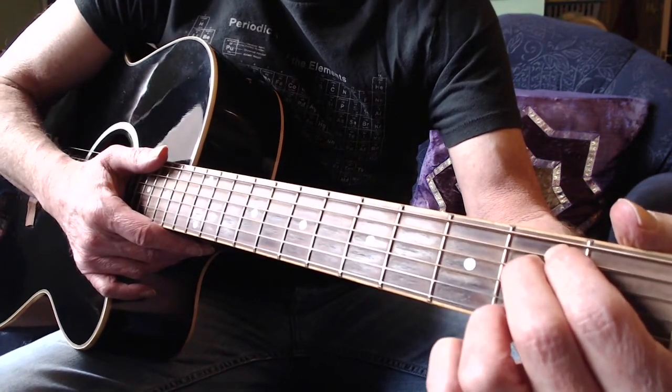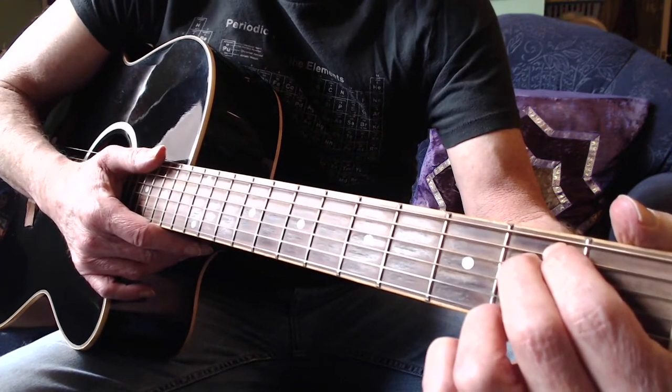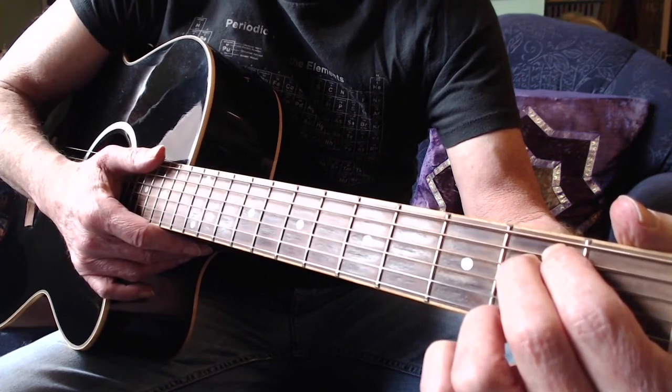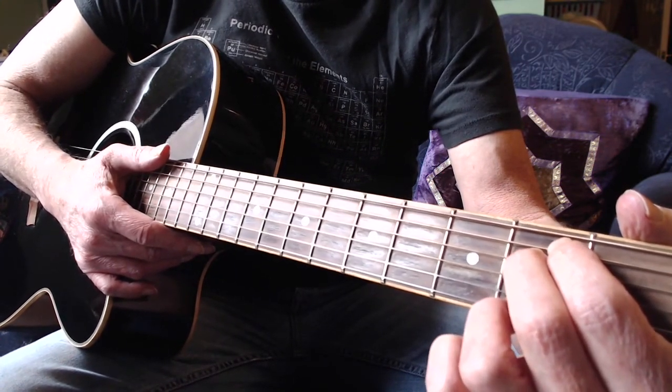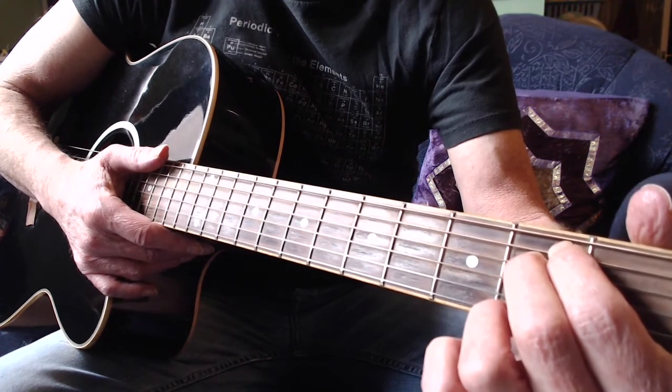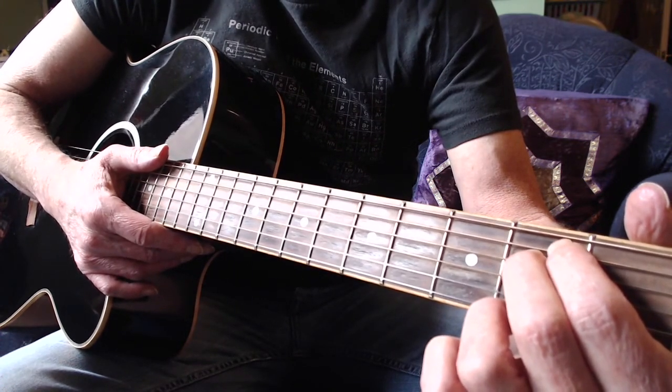So there, a little bit about add chords. I focused on 9th chords, add 9 chords. I think in a future video I'll probably look at add 11 and add 13 chords.